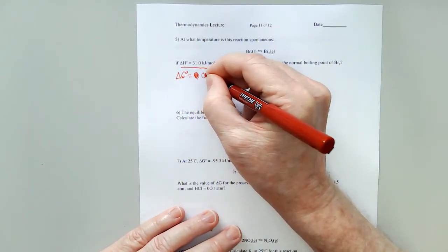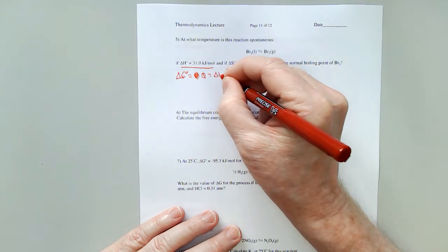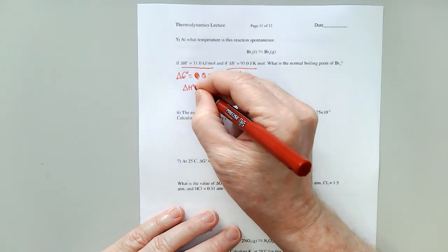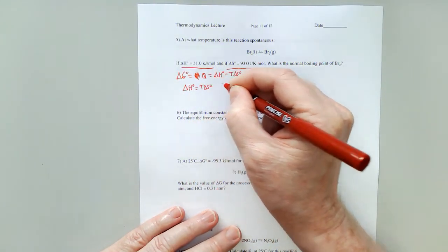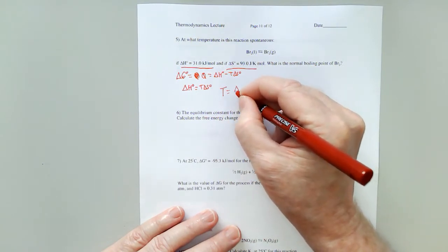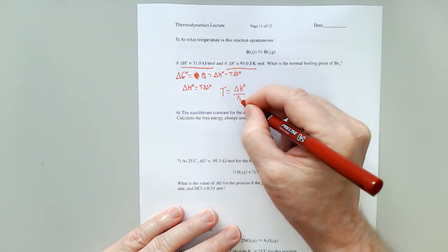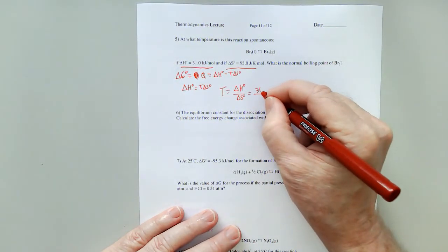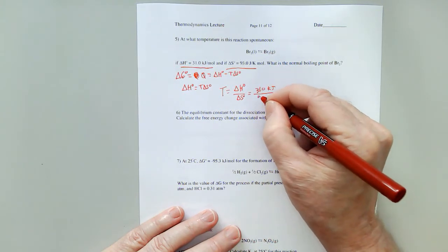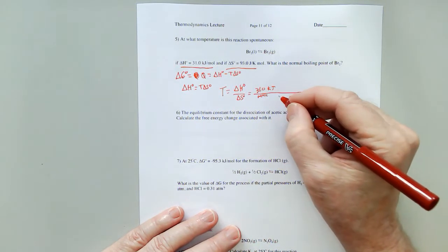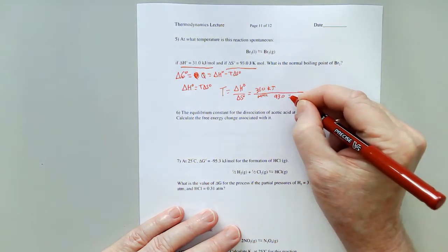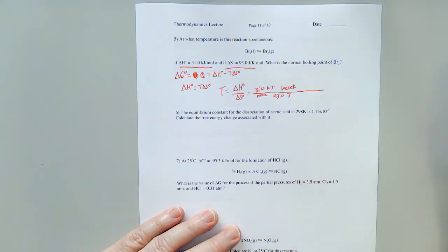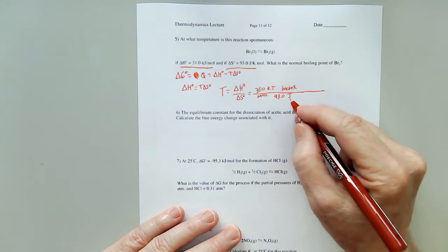0, which equals delta H naught minus T delta S naught, which means delta H naught equals T delta S naught, or T equals delta H naught over delta S naught. And I have 31.0 kilojoules per mole for the delta H. I have 93.0 joules per mole K. And now I need to get rid of the joules and get it to kilojoules.